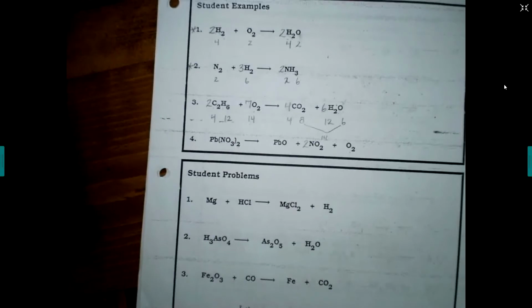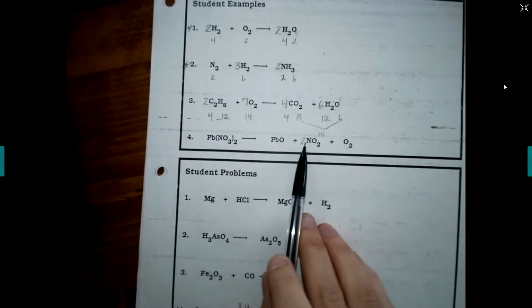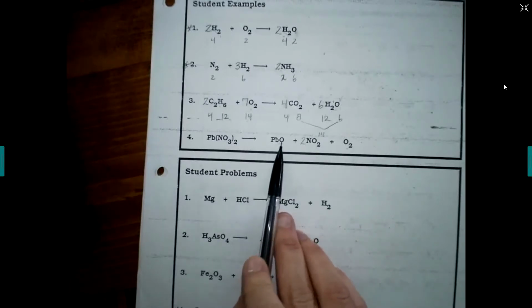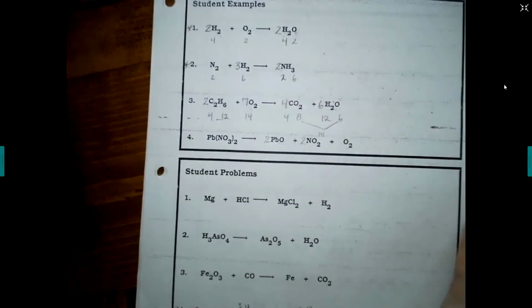So remember what we said about odd numbers? You need to make them even. Which of these oxygens is making this an odd number? It's not this one, there's 4. It's not this one. It's this one. This one by itself is making this an odd number. So I'm going to double it. I'm going to put a 2 in front.